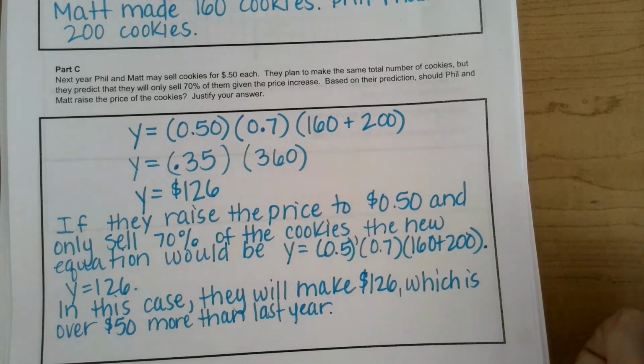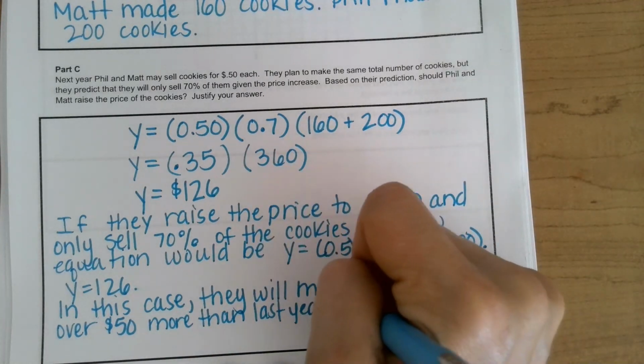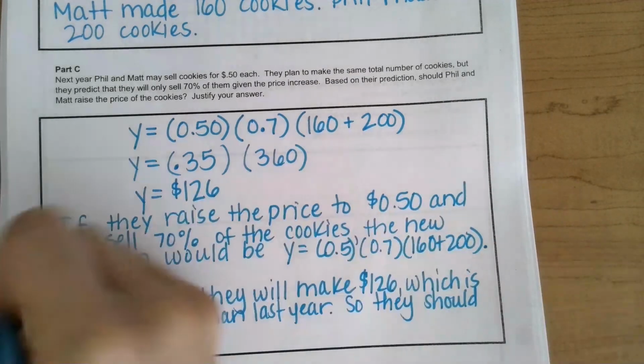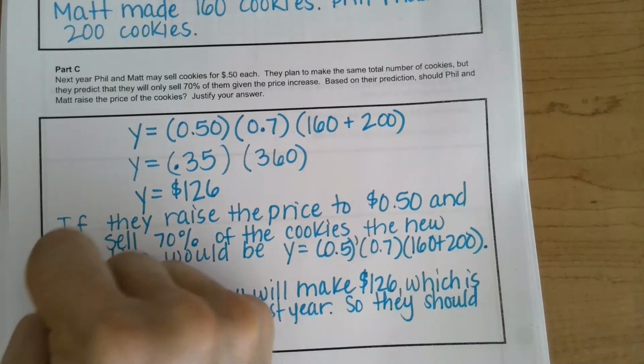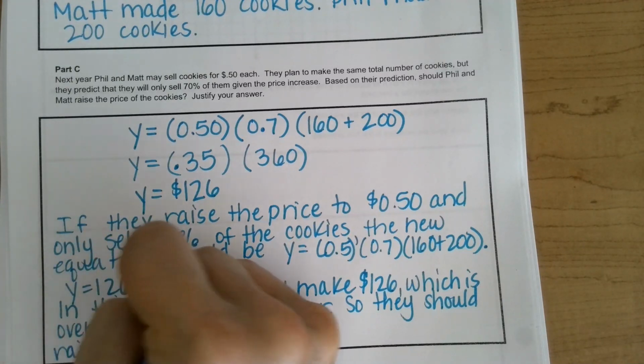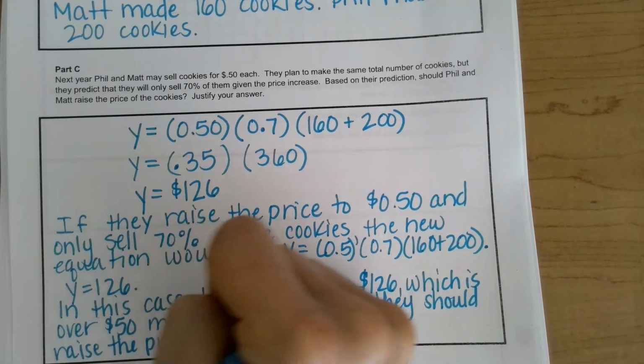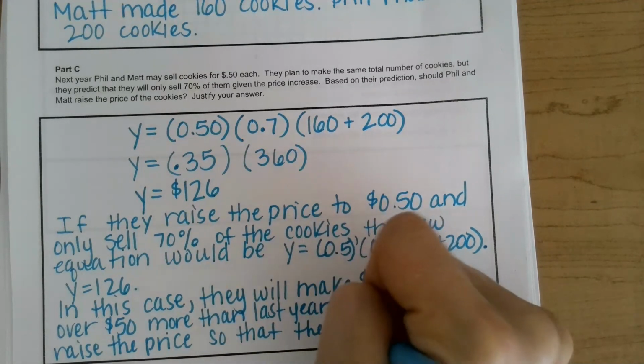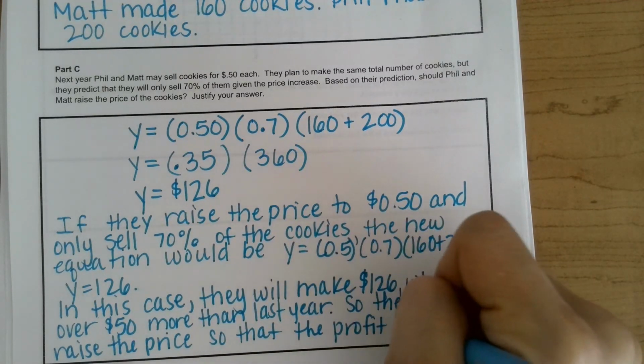So they should raise the price because they want to make a larger profit each year. So they should raise the price so that the profit increases.